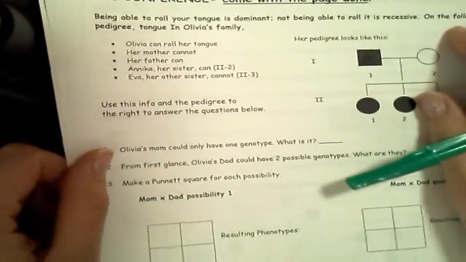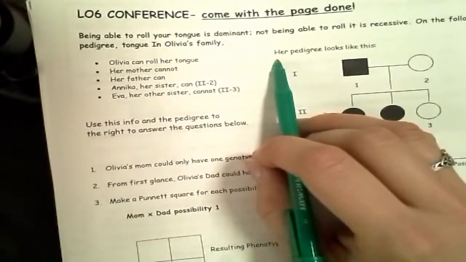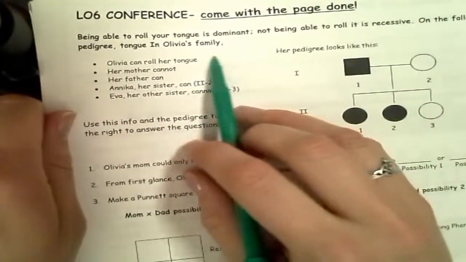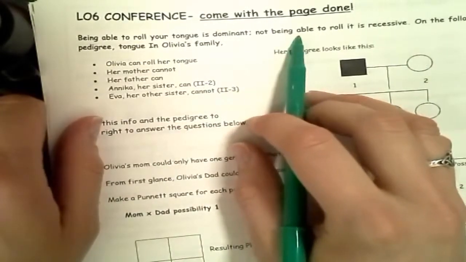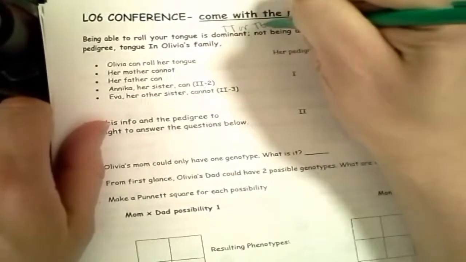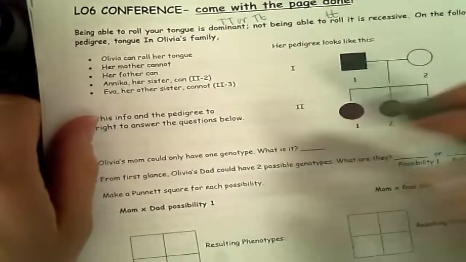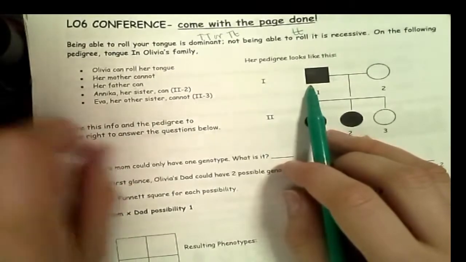Okay? So now you're going to come up after you finish this page, LO6 conference, come with the page done. You're going to look at tongue rolling. Now I should have used a disease, it works a little bit better, but just for the sake of humoring me, tongue rolling is dominant. Not being able to roll is recessive. So big T or big T little t can roll. Not being able to is little t. And I shaded this backwards. It was stupid of me, but just follow along with my pattern, okay?